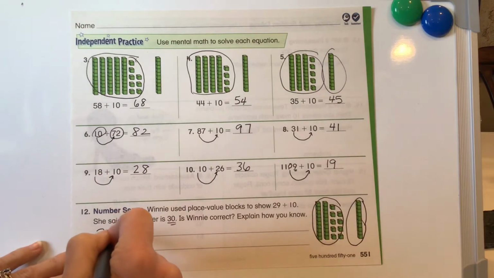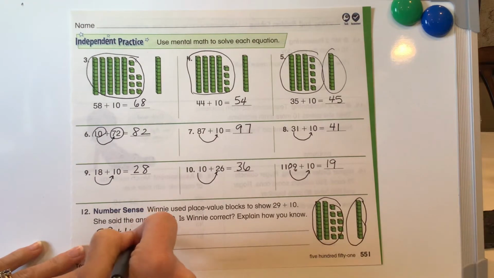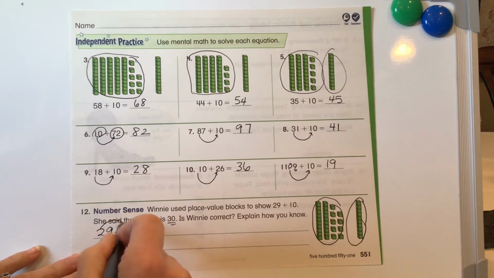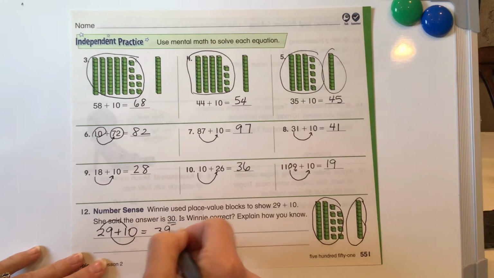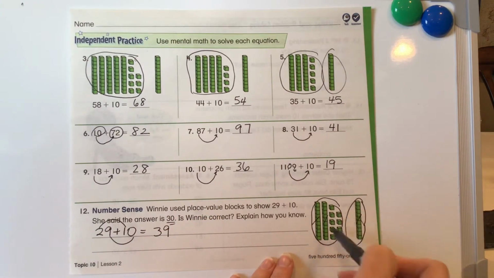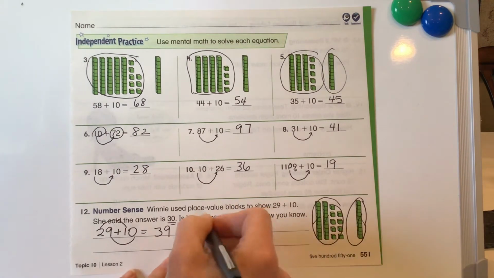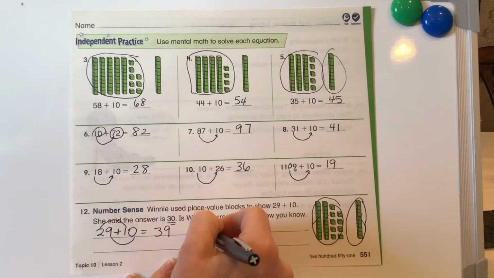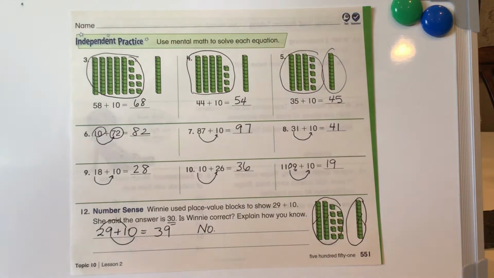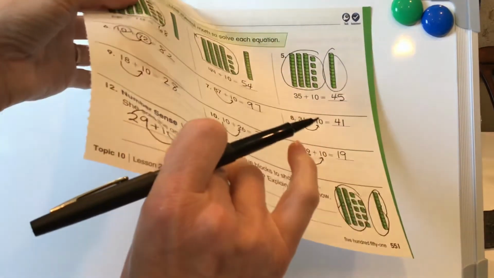We know that 29 plus 10, just mentally adding it in our head, we know that 2 plus 1 is 3, and 9 plus 0 is 9. The answer is going to be 39. You can also count it over here, 10, 20, 30, plus 9 ones. So is she correct? You can just say no. And then you can use this as your explanation of how you know that she didn't get it right. She added a ones rather than adding tens.